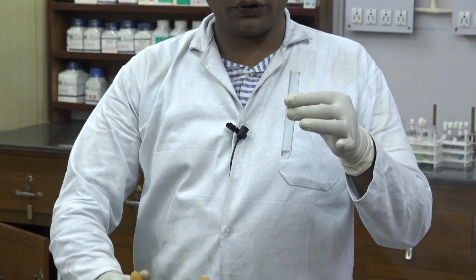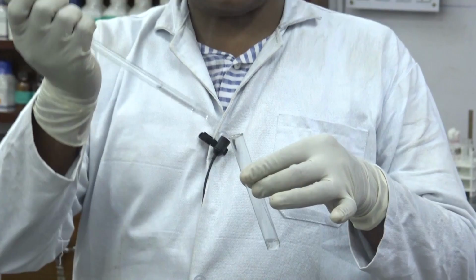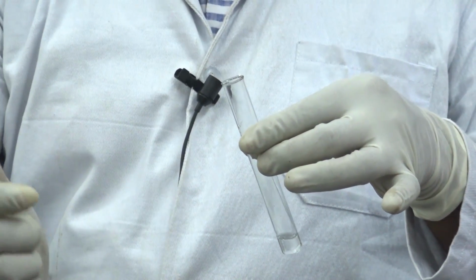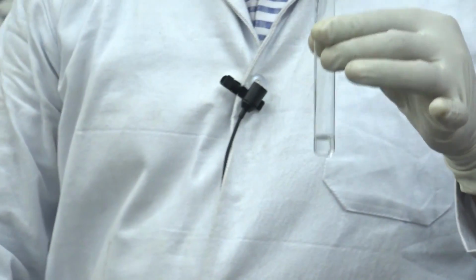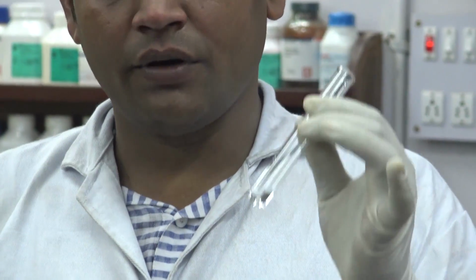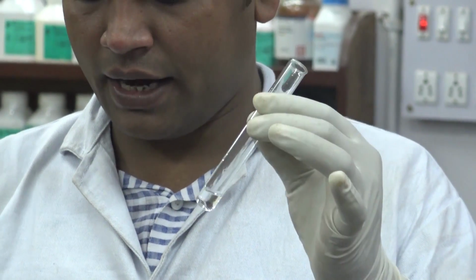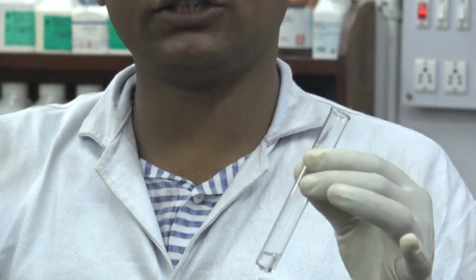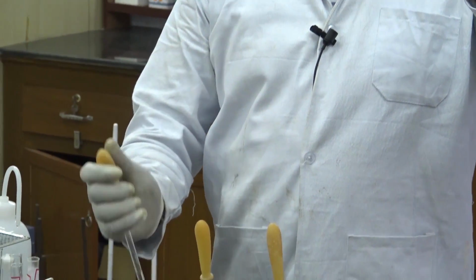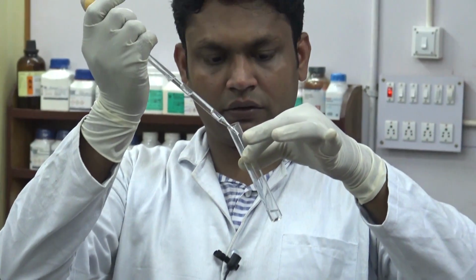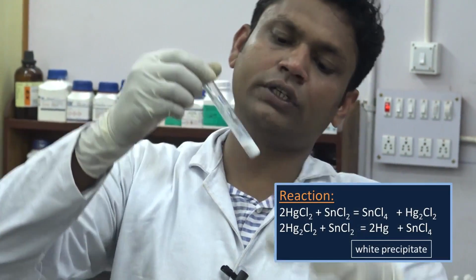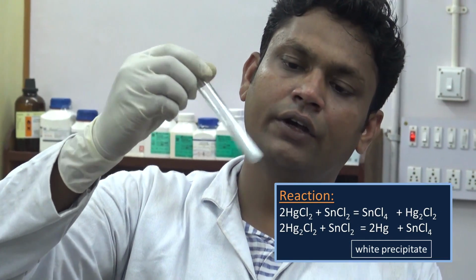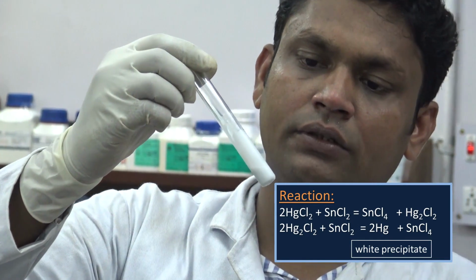For the detection of the mercuric ion, we will add acidic solution of stannous chloride into the sample solution. Here also we can see that formation of the grey or white precipitate appears.